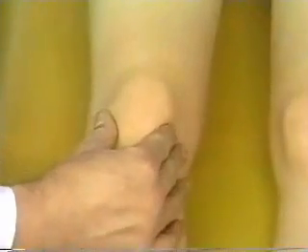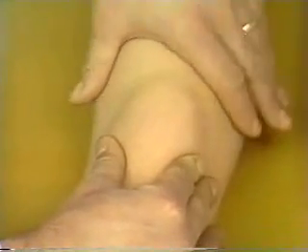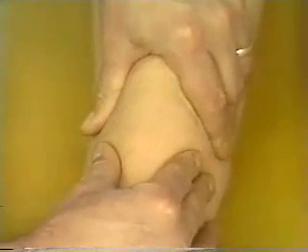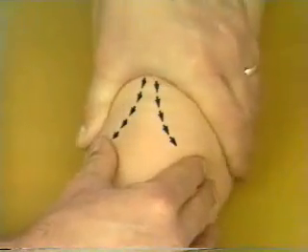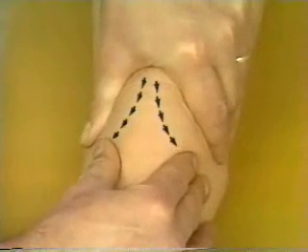Place one hand anteriorly over the knee so that the thumb and index finger straddle the patella. With the other hand just above the patella in the region of the suprapatellar pouch, press downwards. If fluid is present in the suprapatellar pouch, it will be squeezed inferiorly, and the fluid pulse imparted to the thumb and index finger will be appreciated by the examiner.